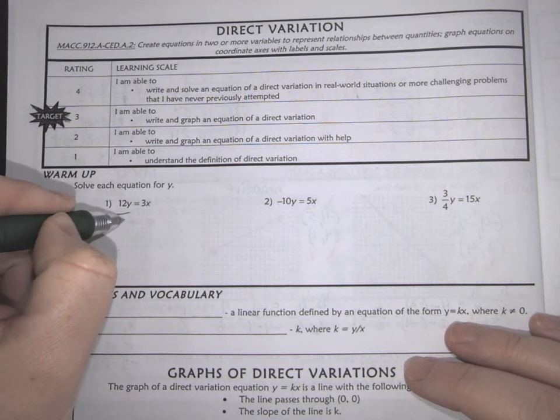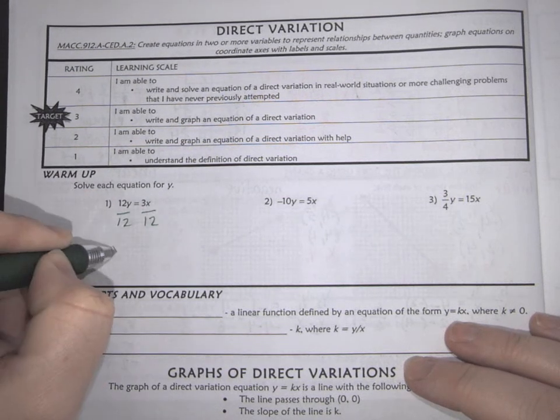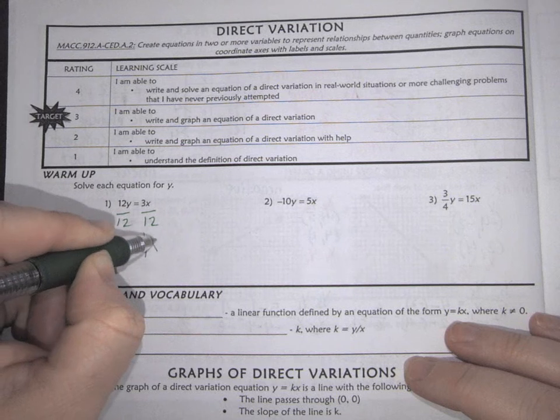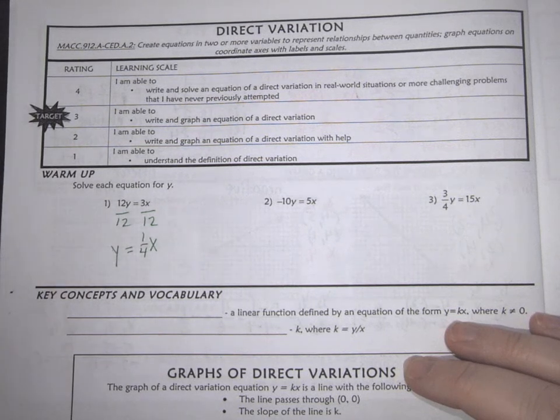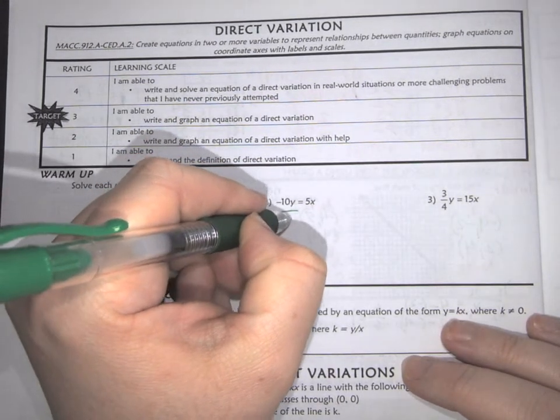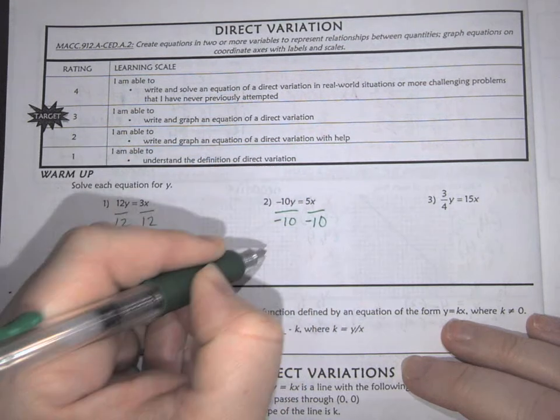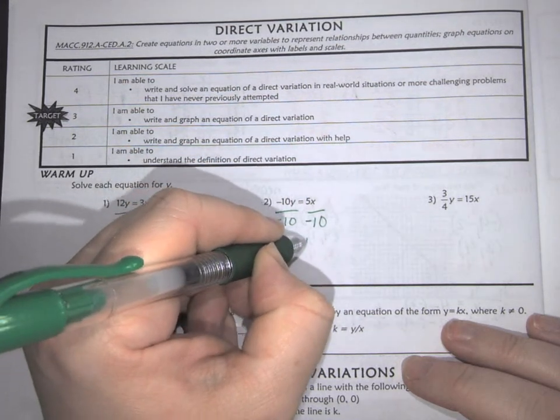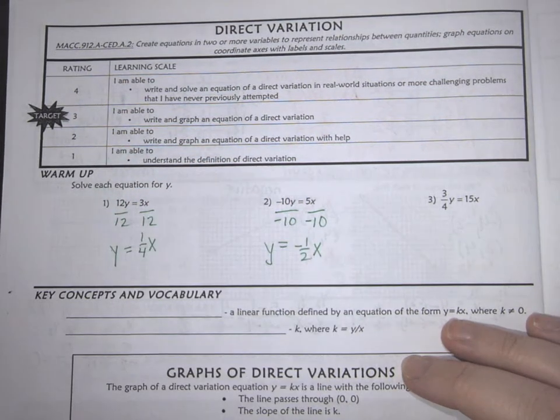So to solve for y, I'm just dividing both sides by 12. So y equals 1/4 x, right? 3 over 12 is 1/4. Here I'm dividing by negative 10. So I end up with y is equal to negative 1/2 x.